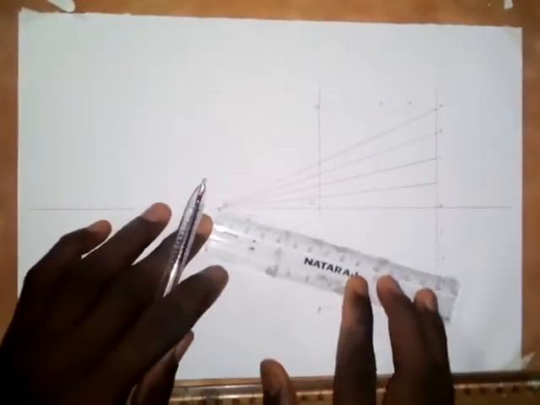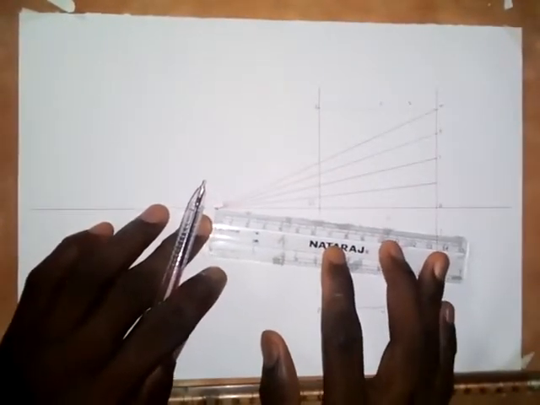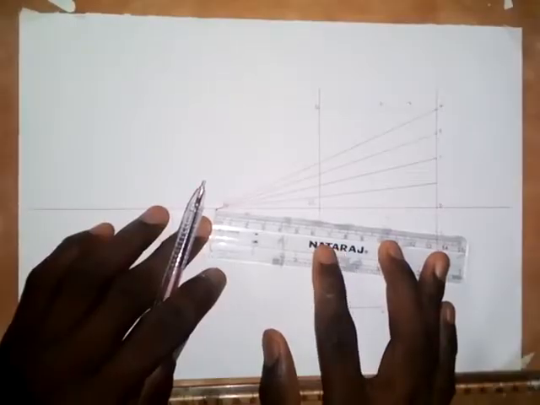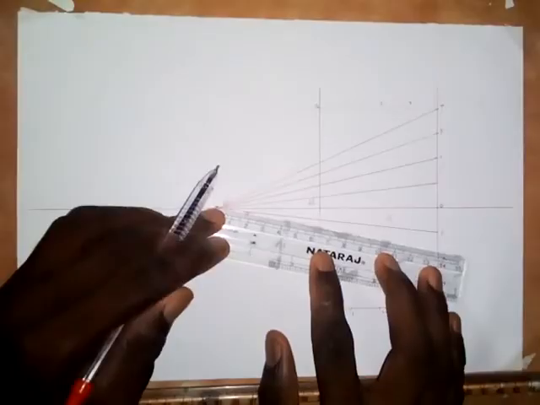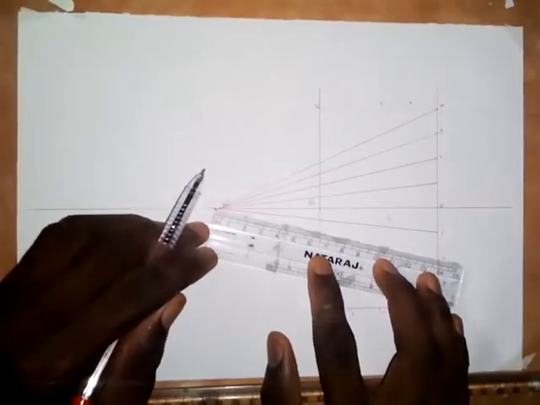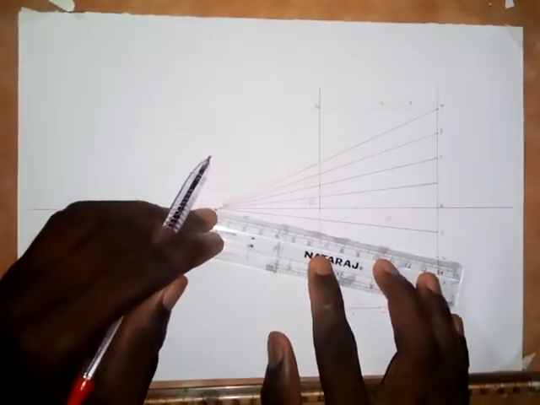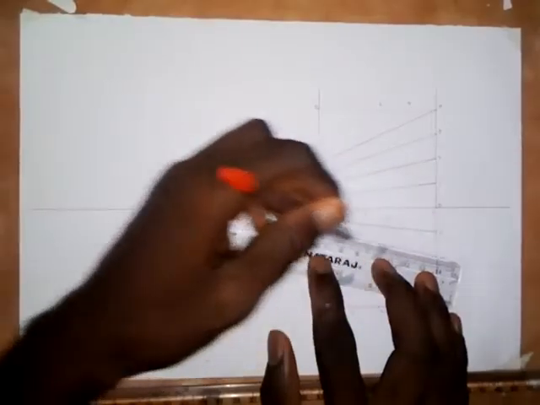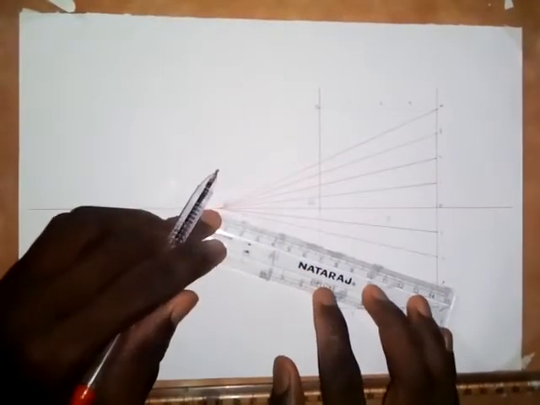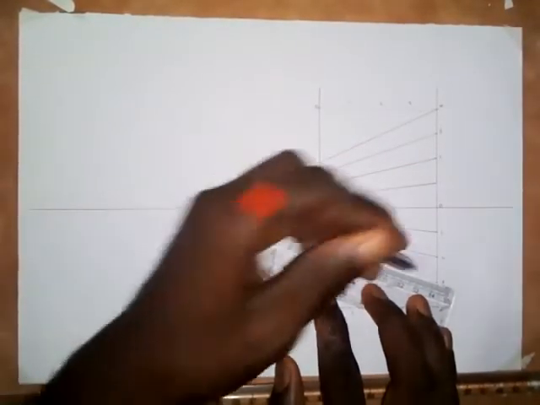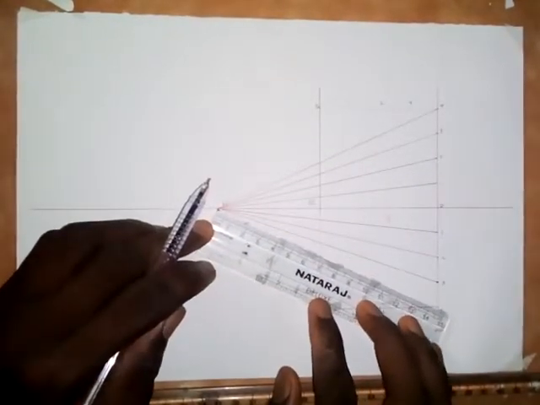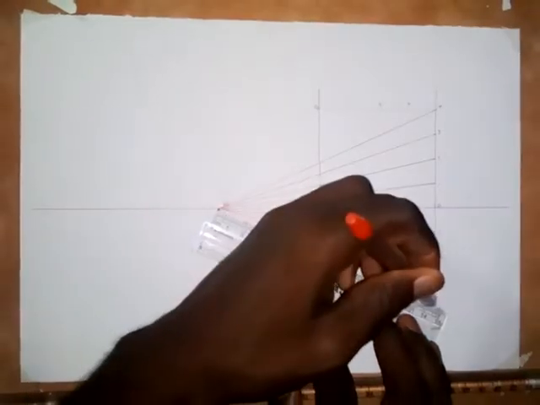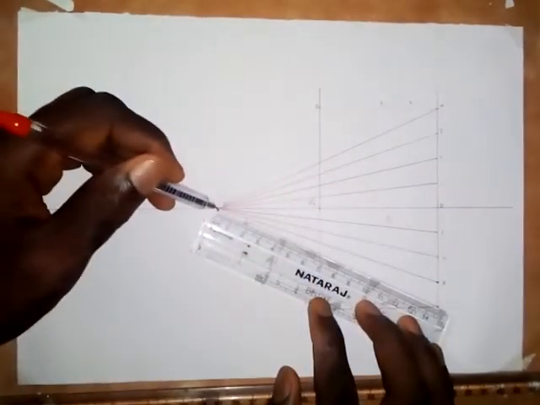So we do the same thing on this side also. So from point 1 here, draw a line and join it with V1. Draw a line from here and join it here with V1. Then you draw a line from this point, join it with V1, and then you draw from 4 here and you join it with V1 like this.